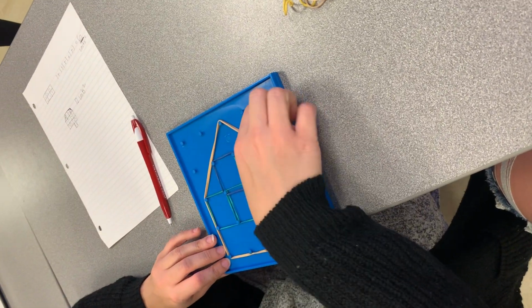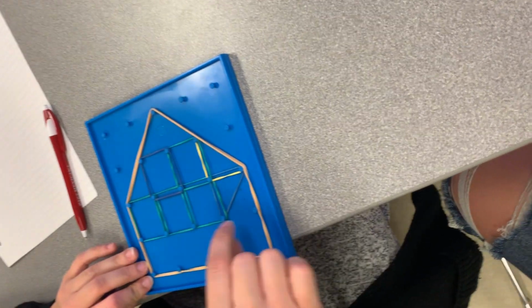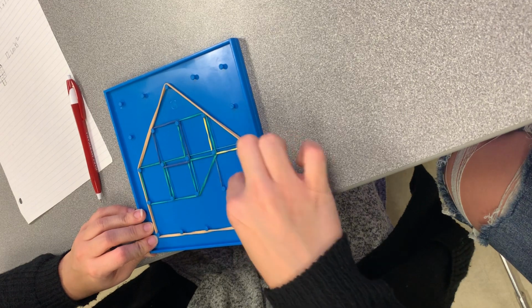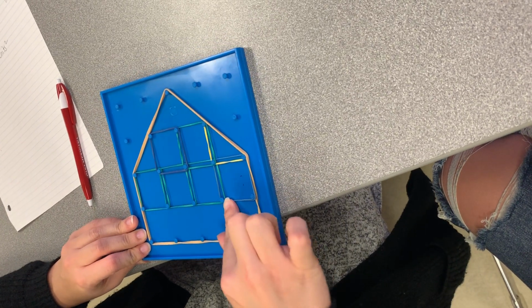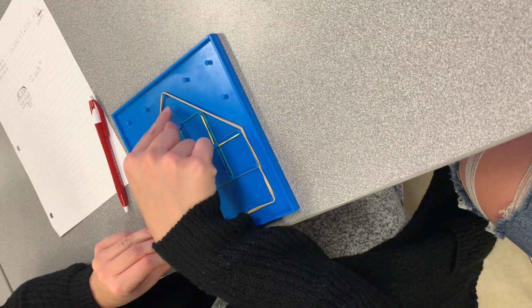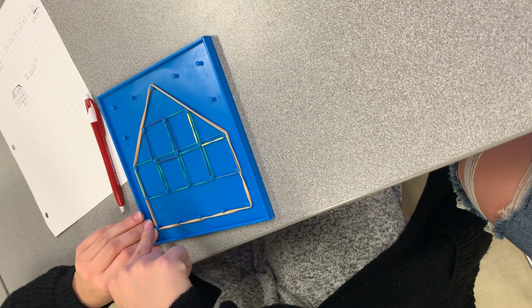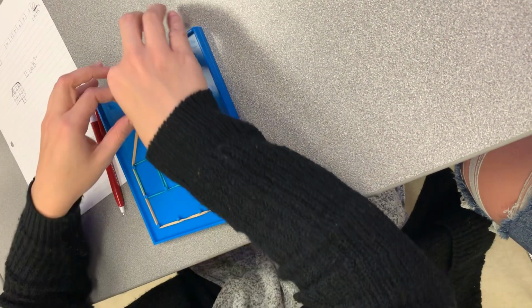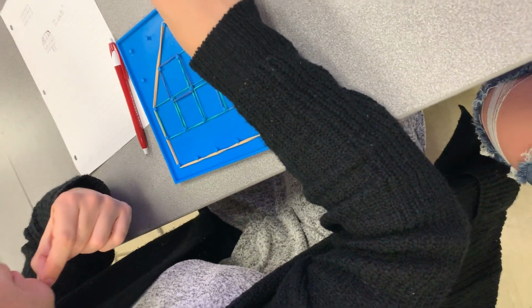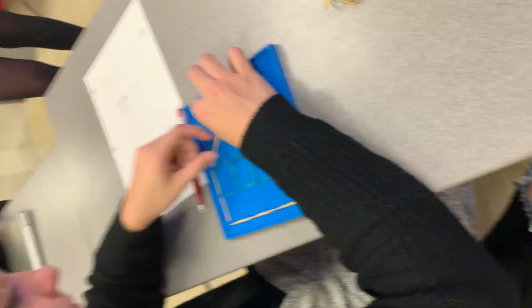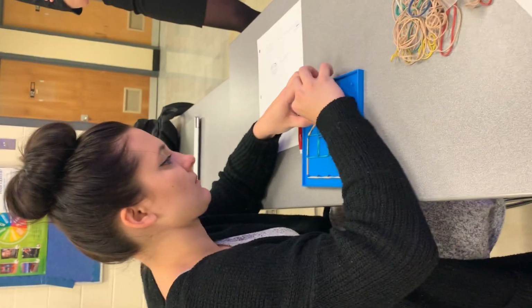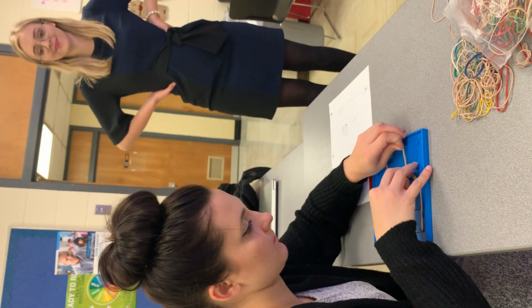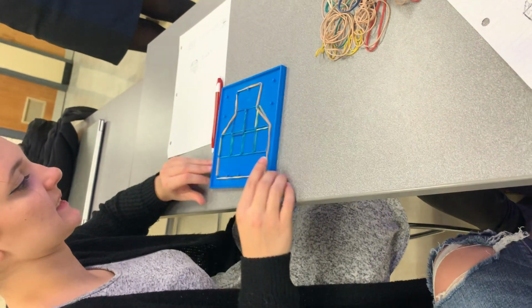1, 2. Let's take this one off. 1, 2, 3, 4, 5, 6. So that's 6 squares plus 2 halves. 7, 8, 9, 10, 11. Is that right?